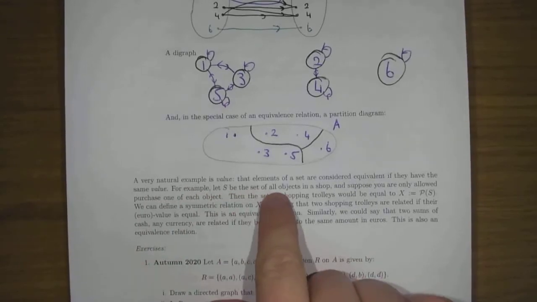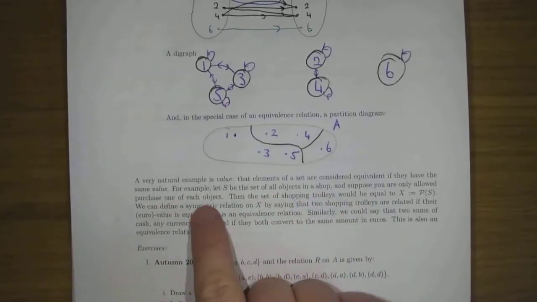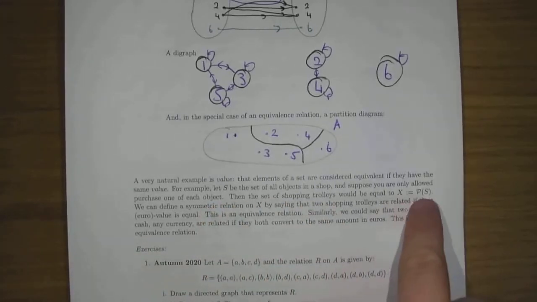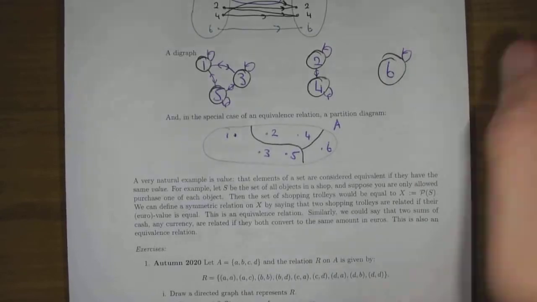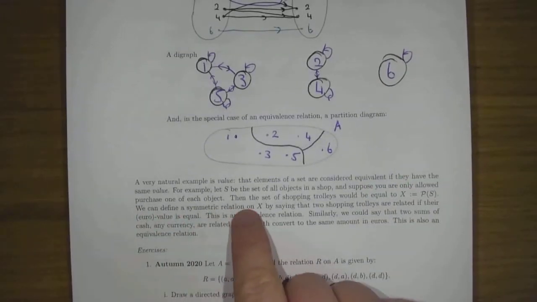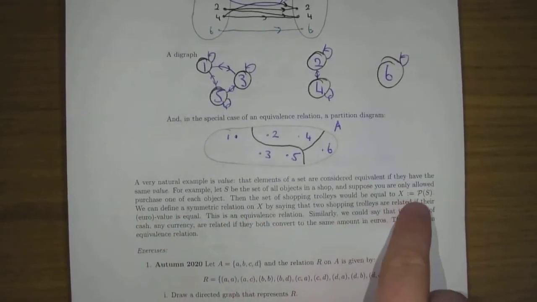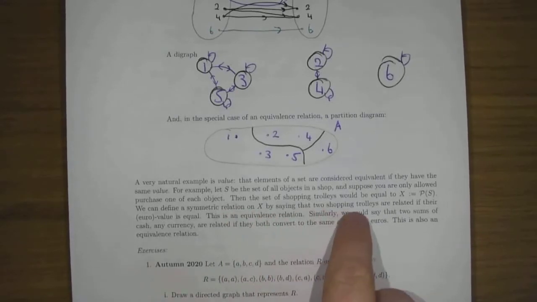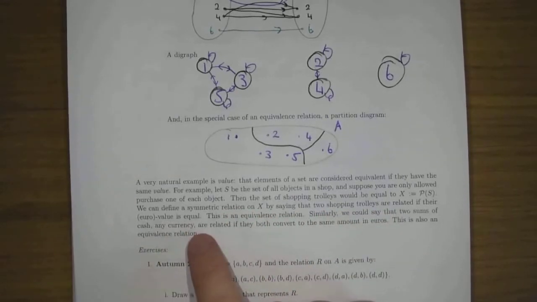So for example, let S be the set of all objects in a shop, and suppose you're only allowed to purchase one of each object. Then the set of shopping trolleys would be subsets, so you can just take one of each thing. We can define a symmetric relation on X. So X is basically all the possible shopping trolleys. You can't grab 2 bags of potatoes, just 1 bag of potatoes. But you could also grab, whatever, a bag of sweets as well, as long as you don't have exactly the same item. So 2 shopping trolleys are related if their euro value is equal.